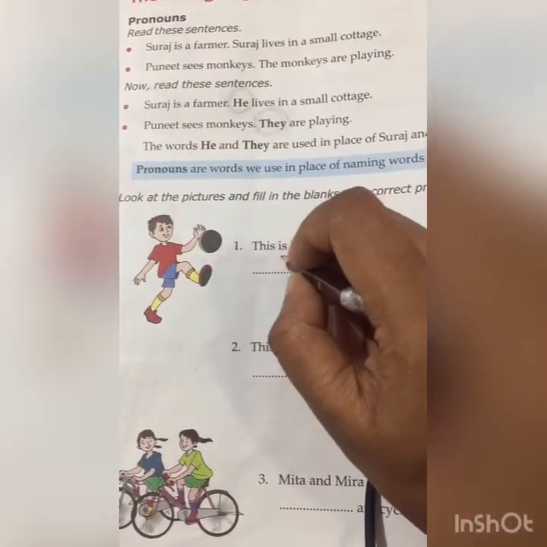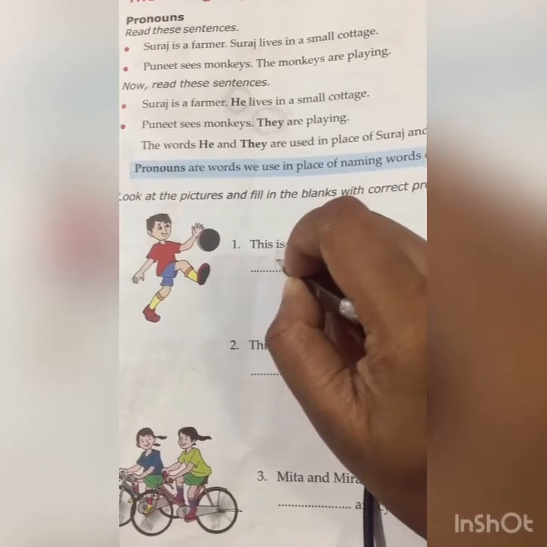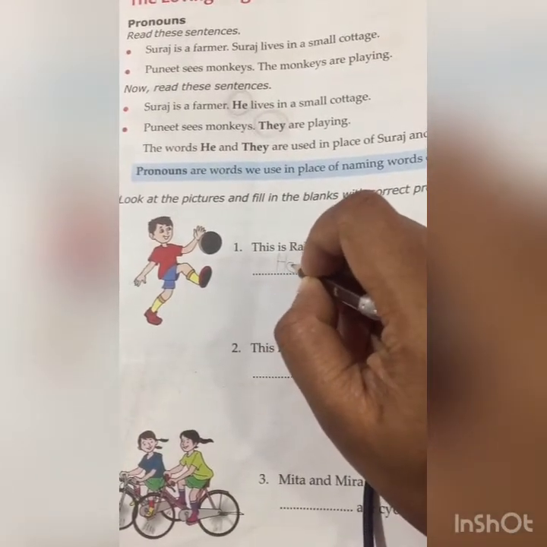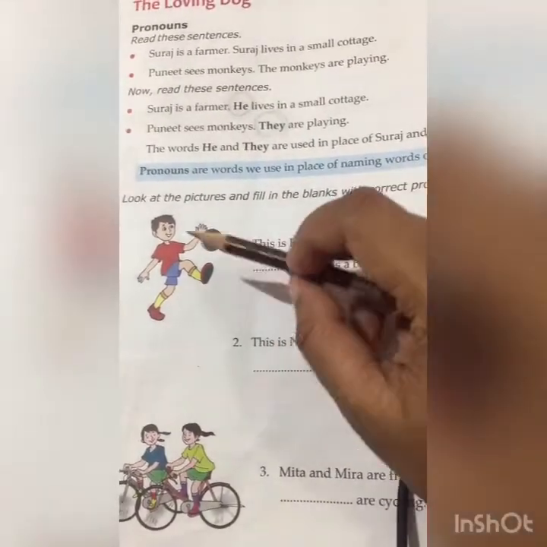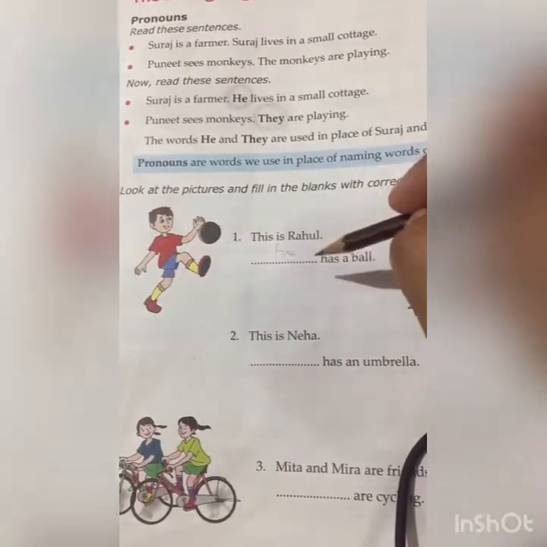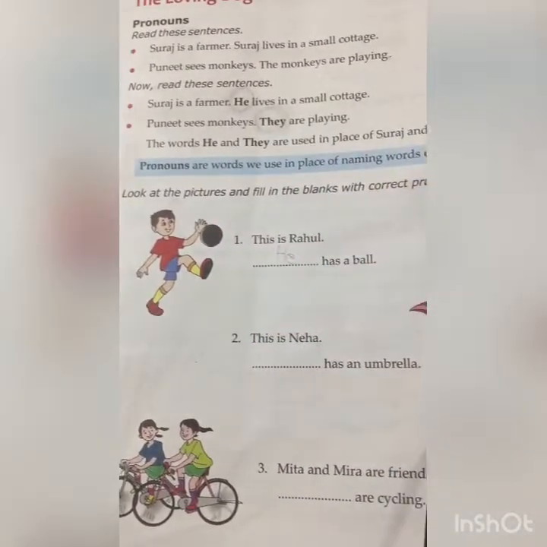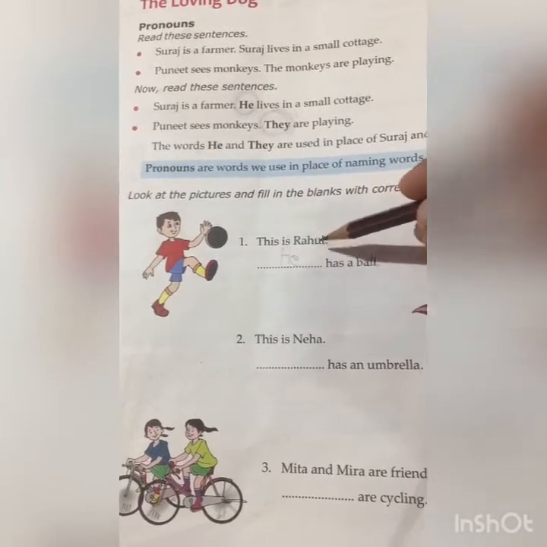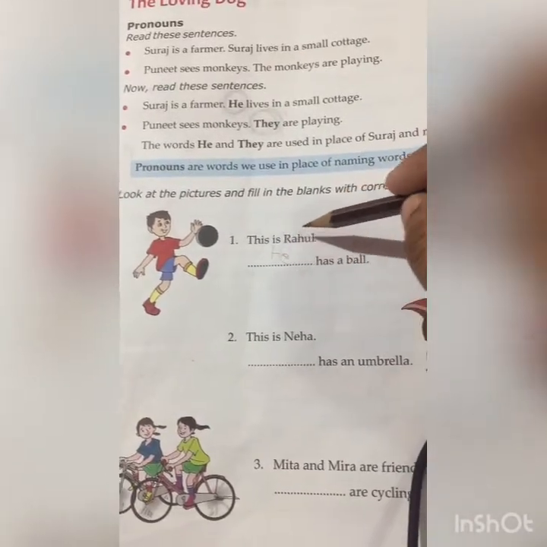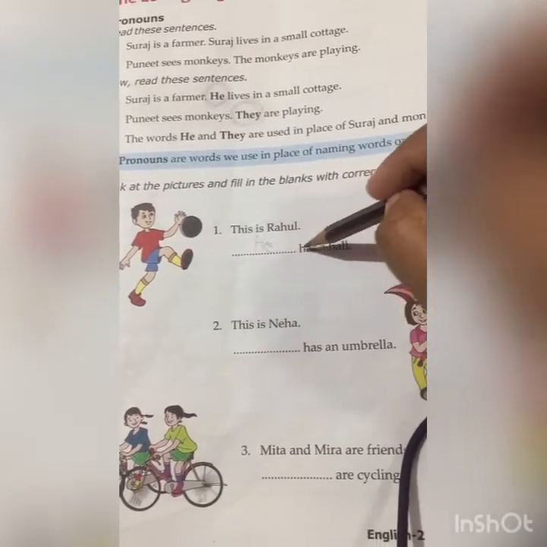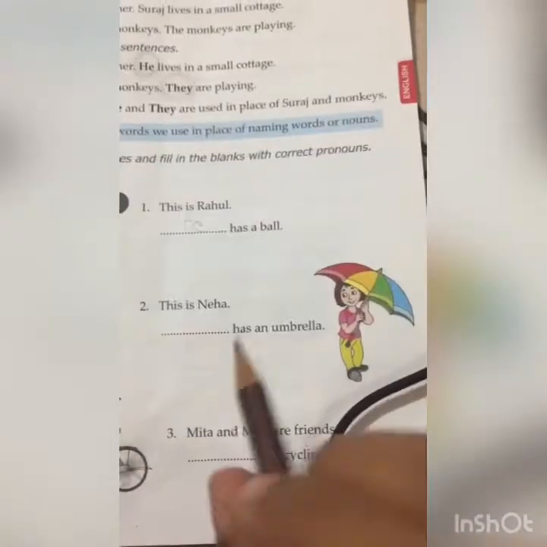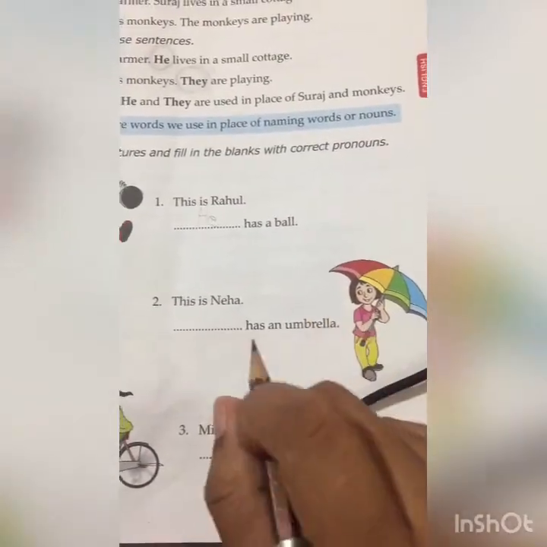It is he, right? We use he. He is a boy, right? Rahul is a boy, so we use he. Okay, now how we read it is, this is Rahul. He has a ball.